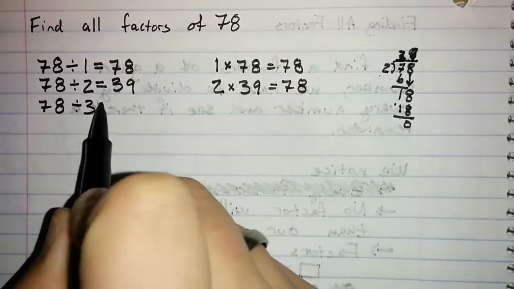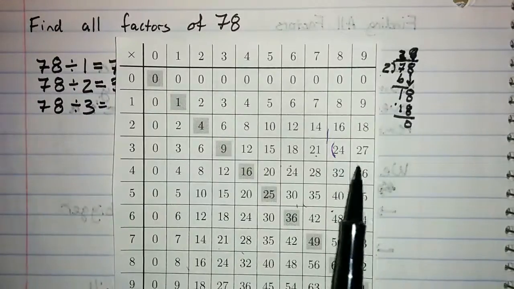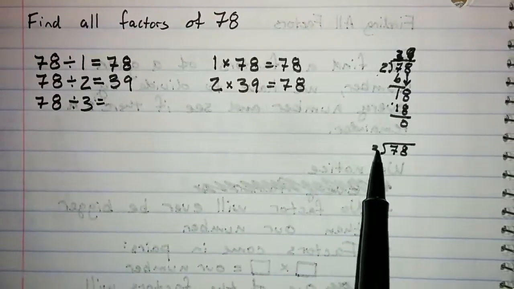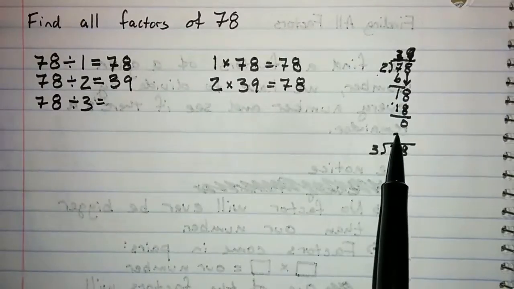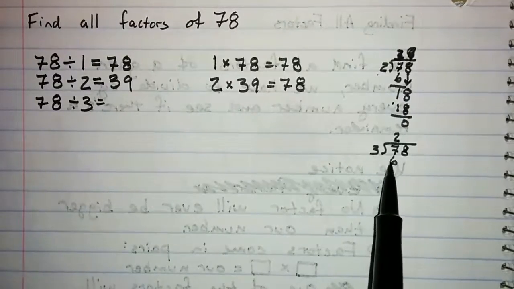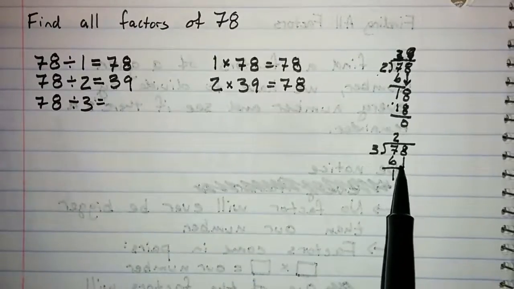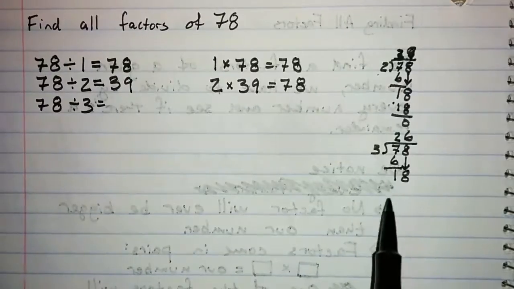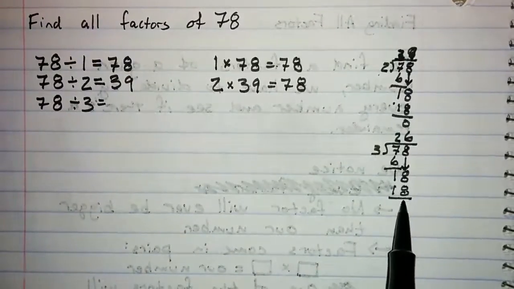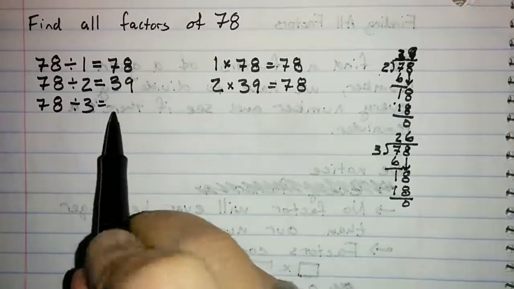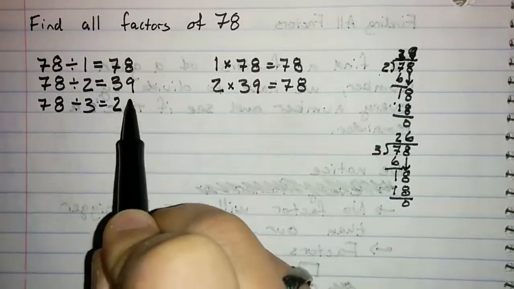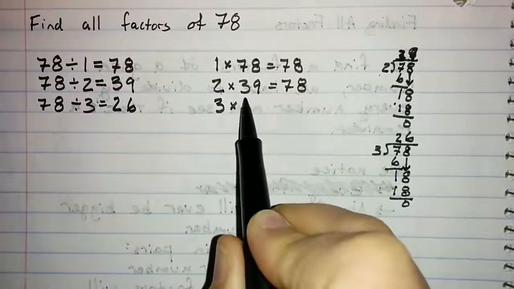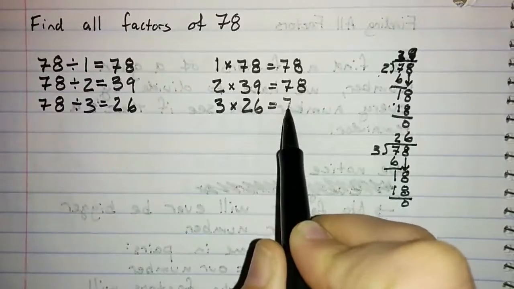78 divided by 3: well, 78 is bigger than the last number in my 3 row, so I'll divide 78 by 3. 3 goes into 7 twice. 2 times 3 is 6. Subtract. Bring down the 8. 3 goes into 18 6 times. 6 times 3 is 18. Nothing left over. 78 divided by 3 is 26 with no remainder. So 3 and 26 are both factors.